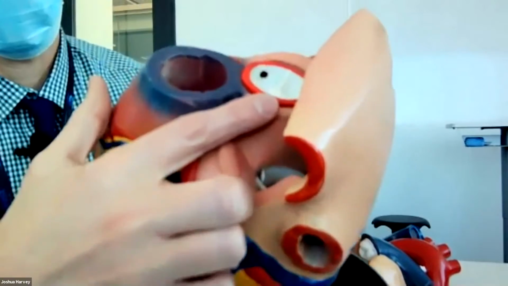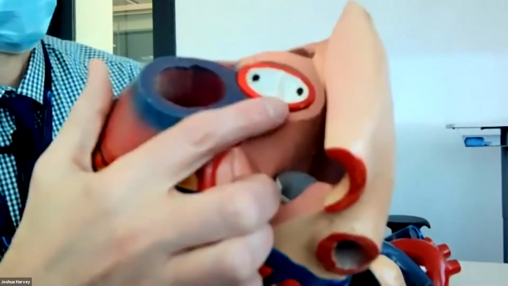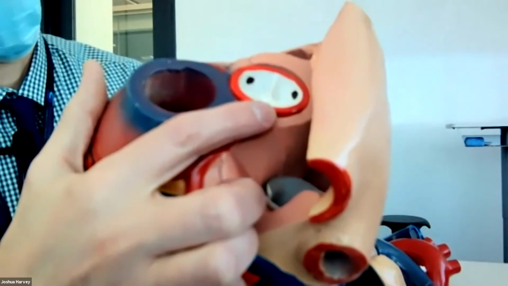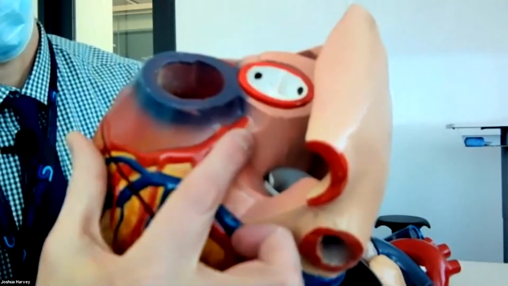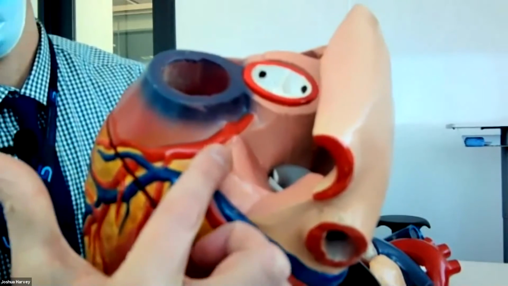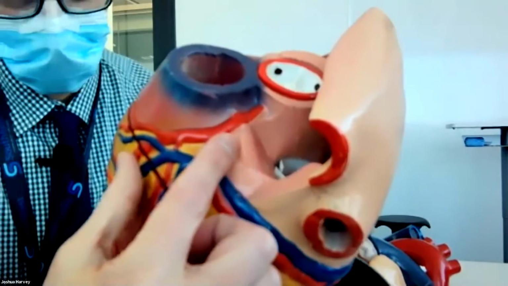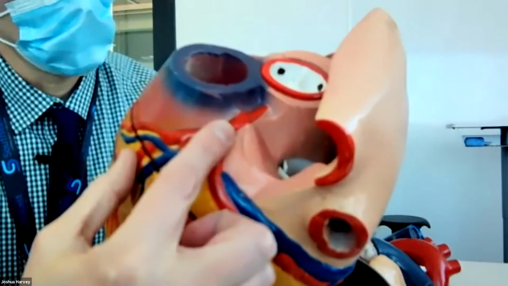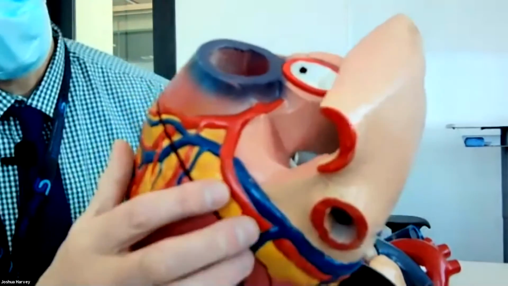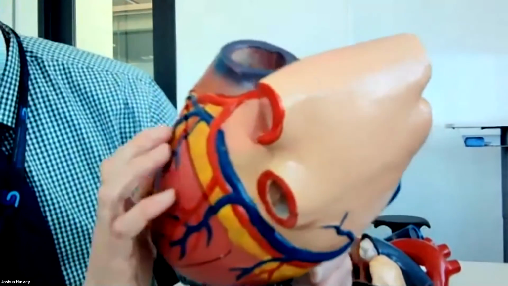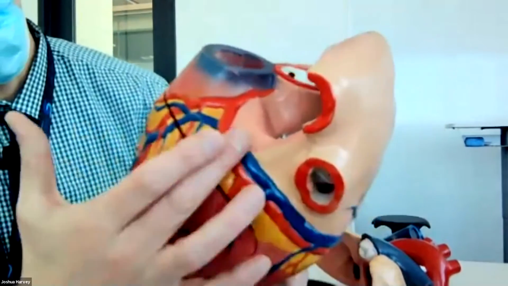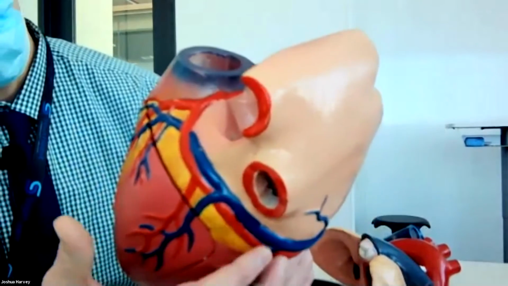It feeds right off of the aorta. That white thing there is the aortic valve. And then this part of the left coronary artery is called the left main. The left main then branches into the left circumflex that travels around the backside here.